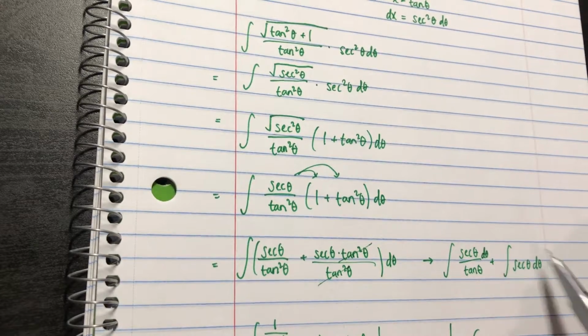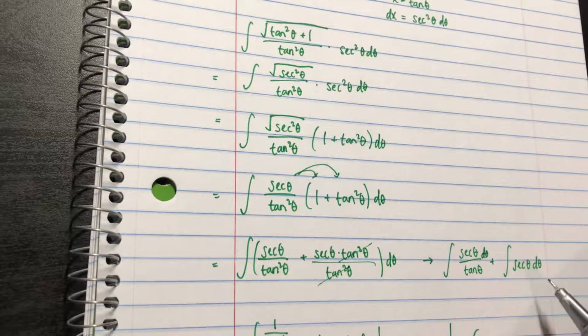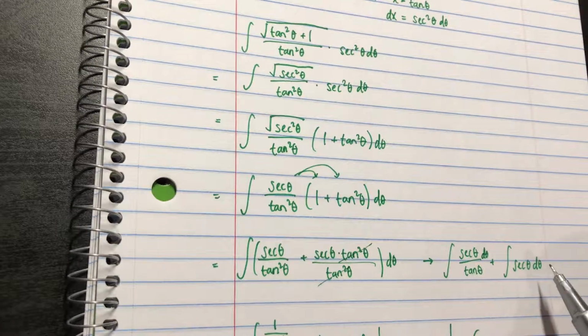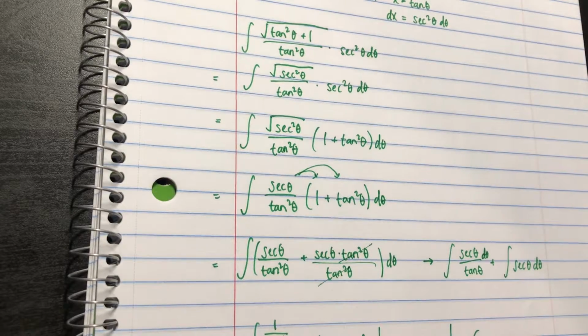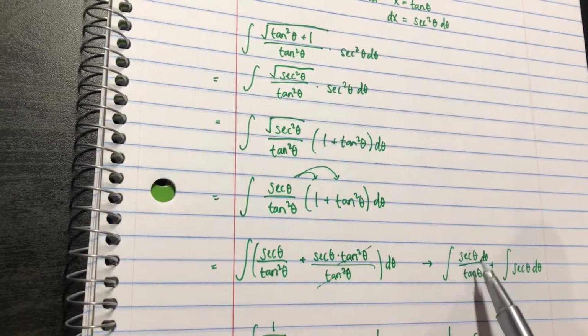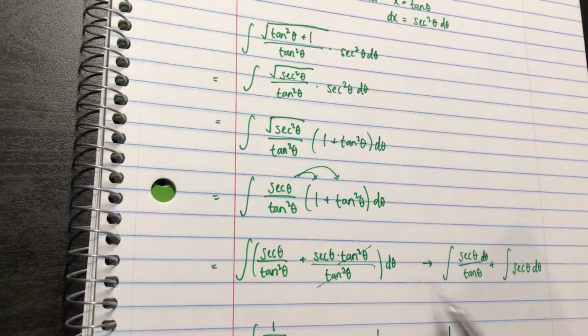Now, the integral of secant theta d theta can have its own video in which I solve it, but for the sake of time, I'm going to assume that you already know that integral, or you know how to use Wolfram Alpha. We'll make use of the identities of secant theta and tangent theta to further simplify this integral.